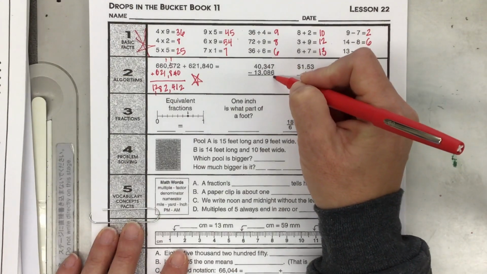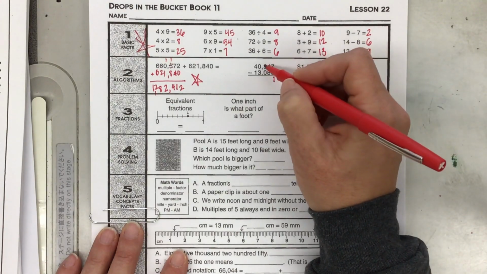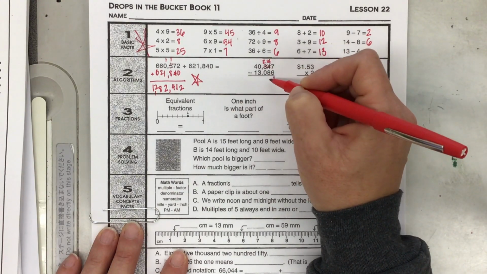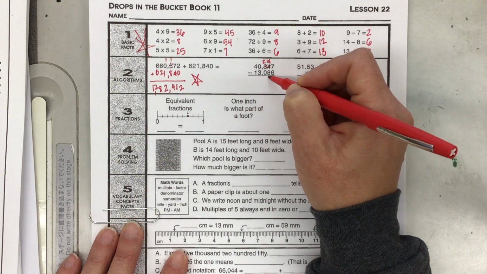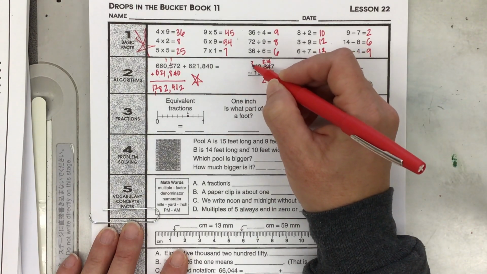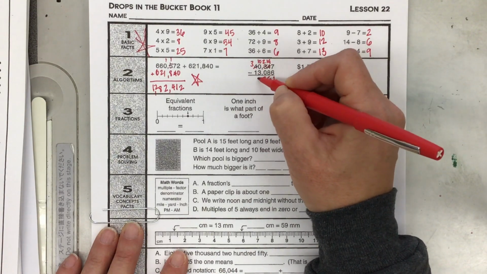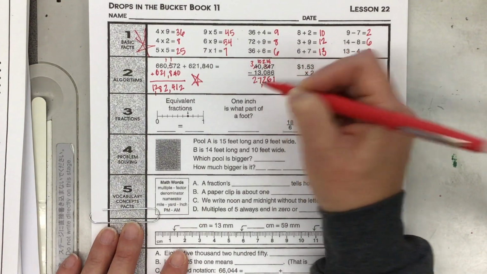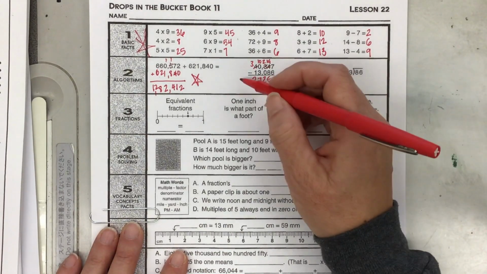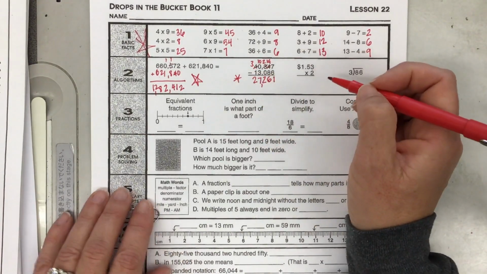7 take away 6 is 1. Now I have to do some regrouping. 8, 9, 10 plus 6 marks, so that 4 will be 6. Then I've got 2, regrouping again. 7 and 2. Did you get 27,261? Yes. Okay, I'm all set up here to do the shortcut method.